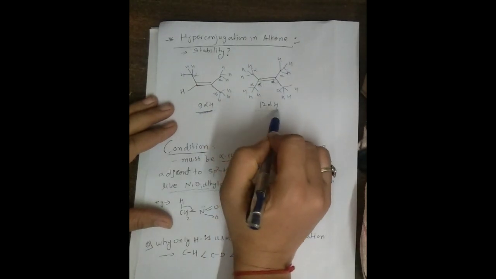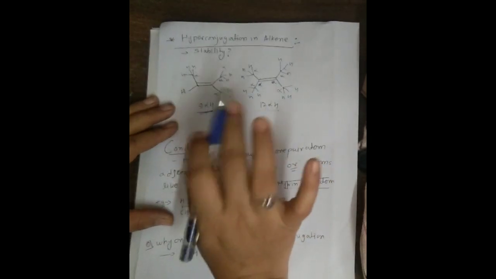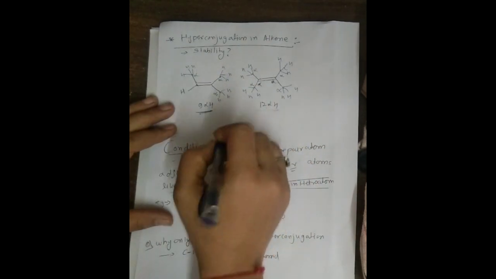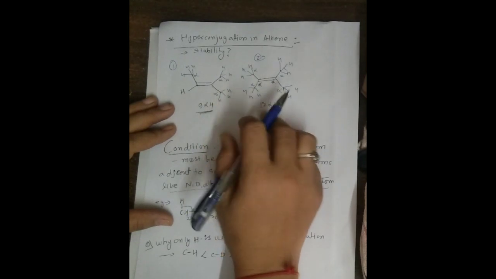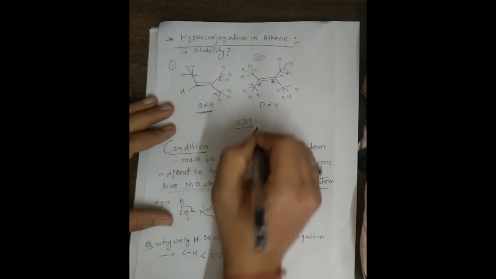So there are 9 alpha hydrogen atoms, and more alpha hydrogen atoms mean more stability of that compound and more hyperconjugation effect. So in compound first and compound second, the more stable compound will be the second: second is greater than first.